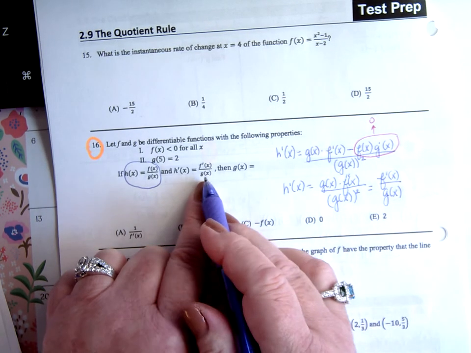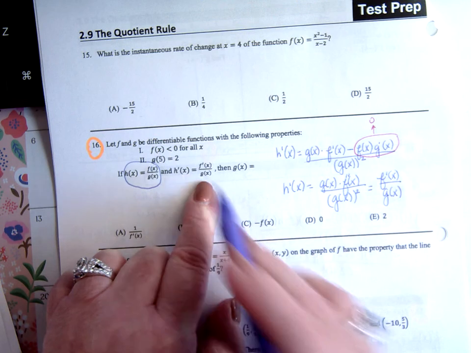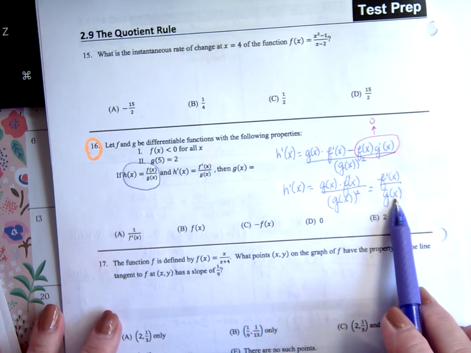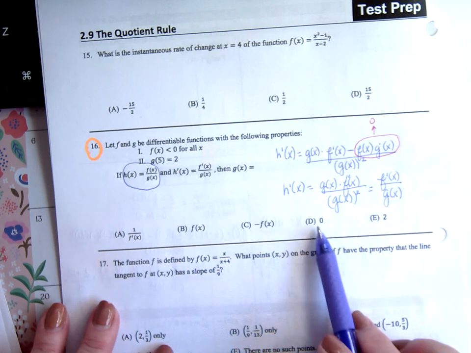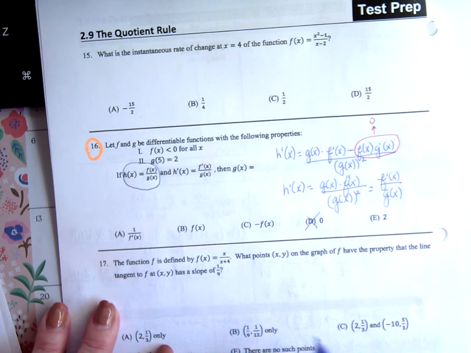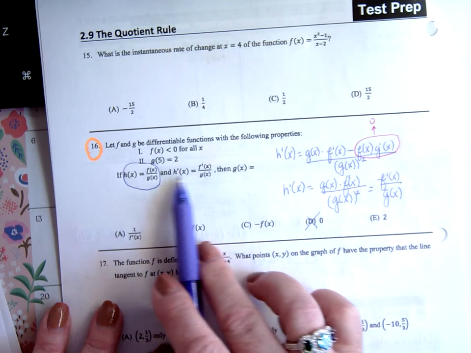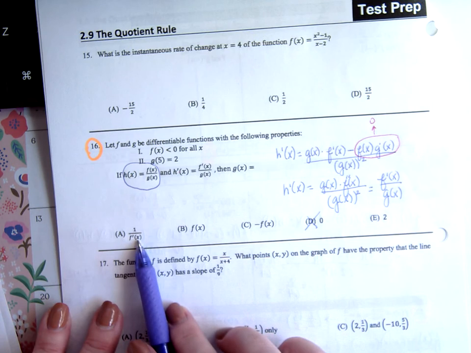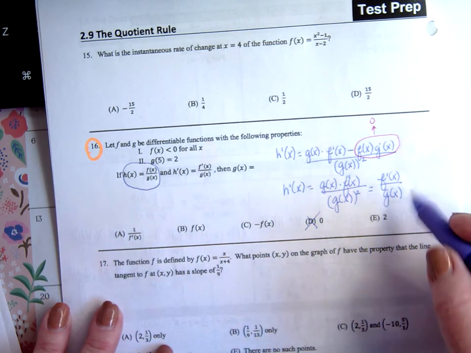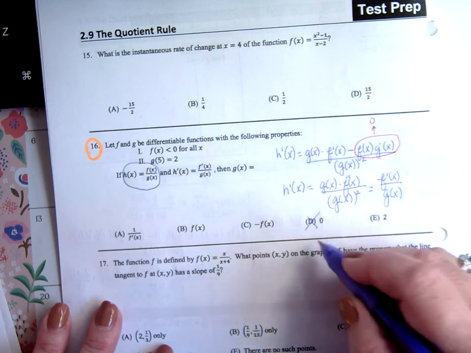And now think about what your options are. This g of x term has to be some kind of a constant. It can't be 0 because you can't have a 0 denominator, right? So it obviously can't be this guy. And there is nothing that they told you that allows you to have any kind of comparison with the f function, right? So all you know is that it has to be some kind of a constant and it can't be 0. So the answer to this one is E.